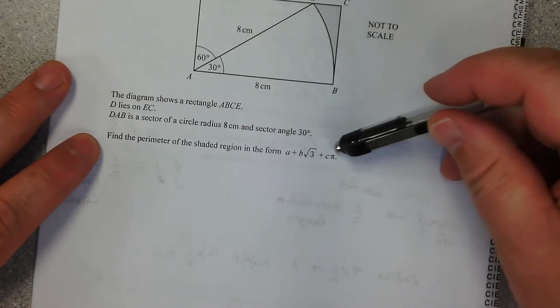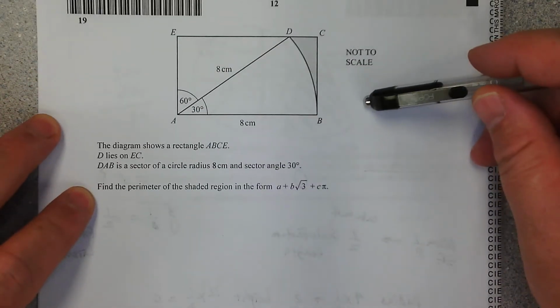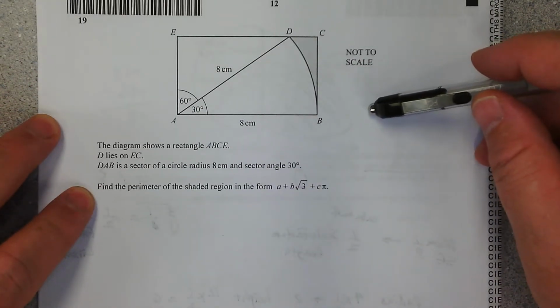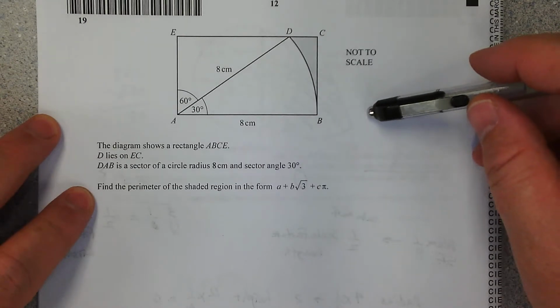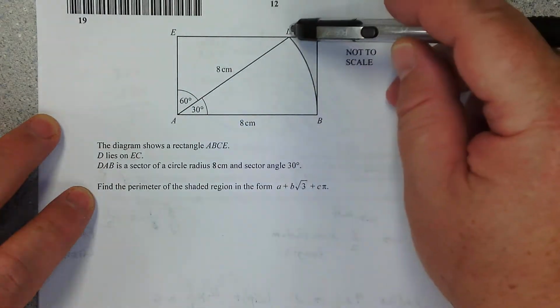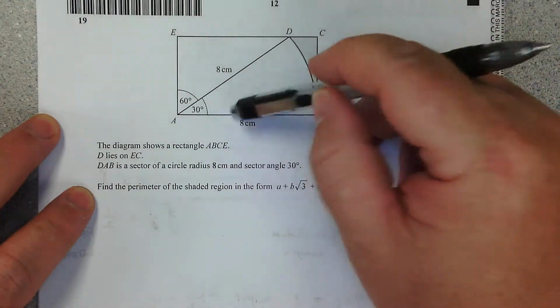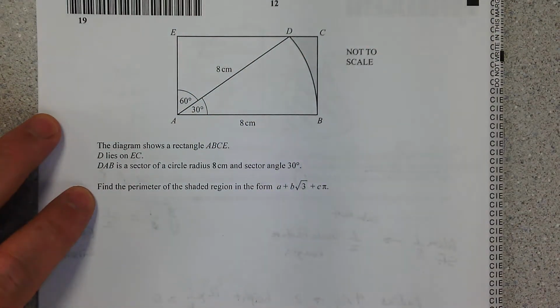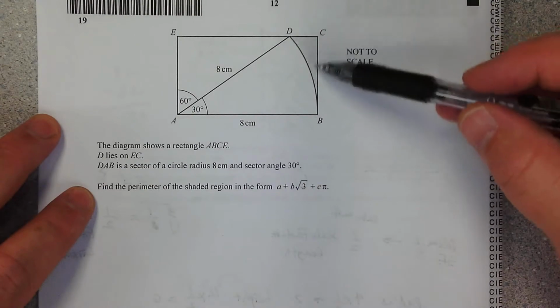Okay, here's what we got. We've got this diagram right here. It's a rectangle ABCE, and we have a sector, which is ADB. It's got an angle of 30, and this has an angle of 60, and we're supposed to figure out the perimeter of this shaded region.